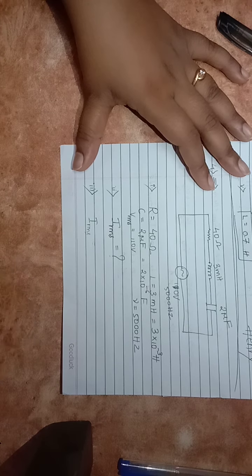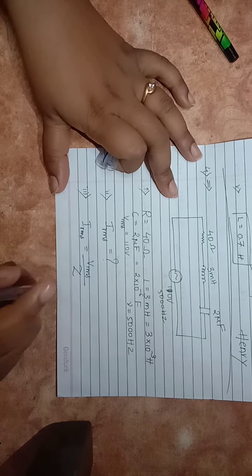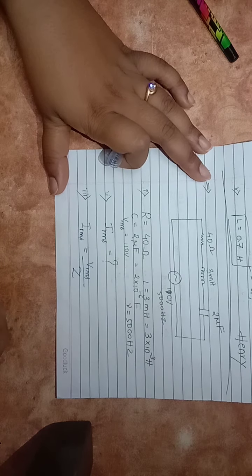It is V by Z. When you consider the RMS current, it is the RMS voltage divided by Z, the impedance. You may have understood how to solve this problem. First we have to find the Z value, and VRMS we already have, so that we can find the IRMS.